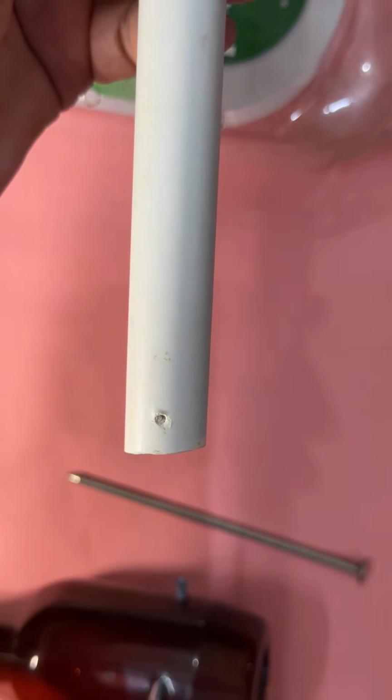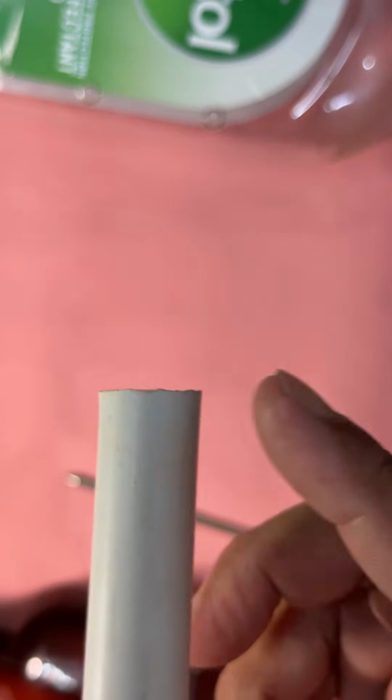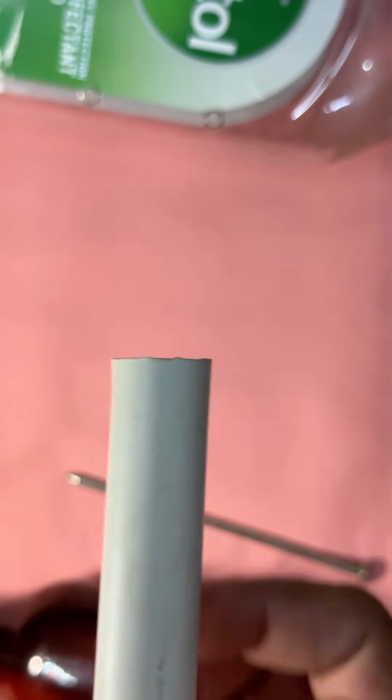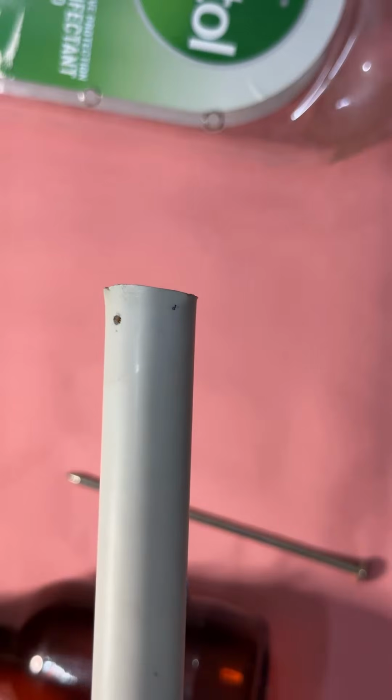This is the opposite compared to the other end hole. So the other end hole must be again opposite. So this is more important.